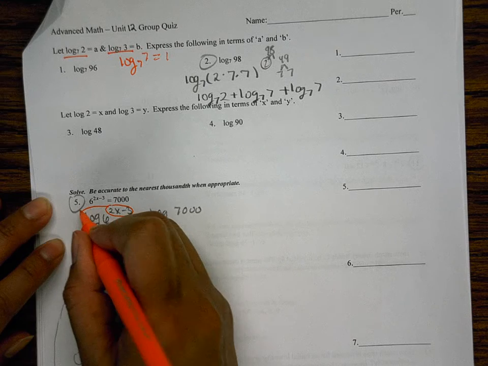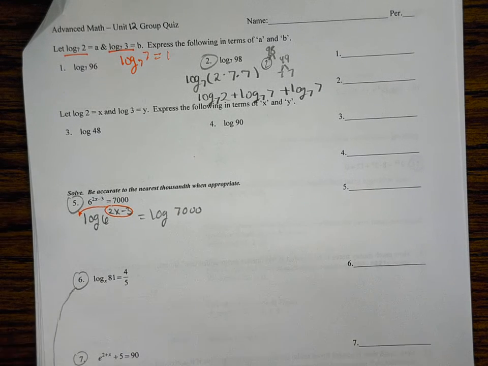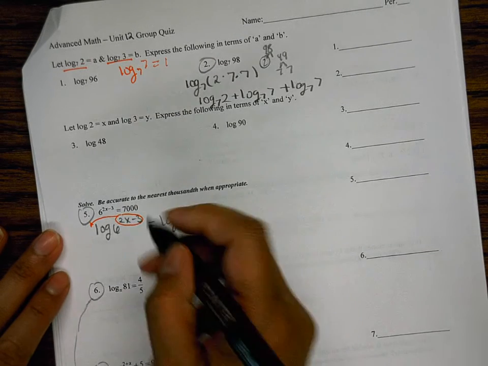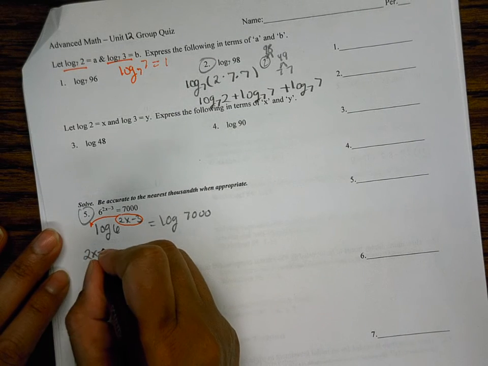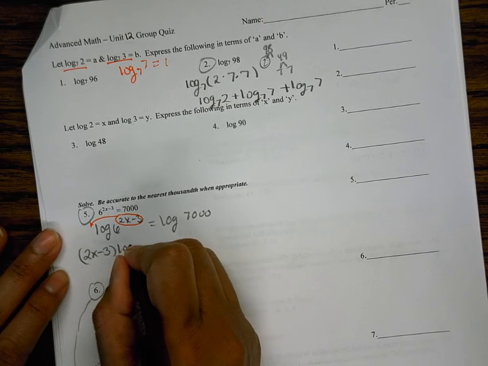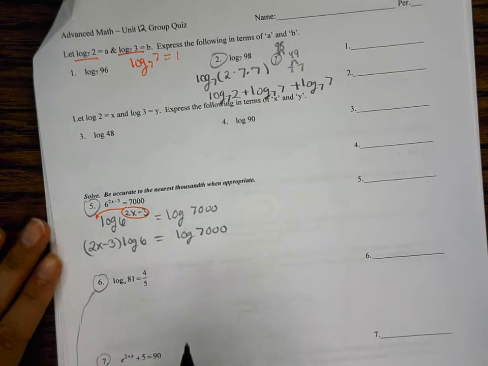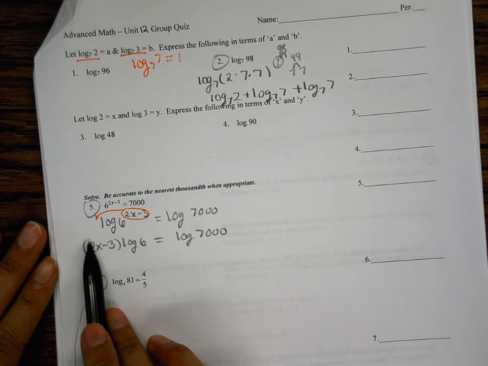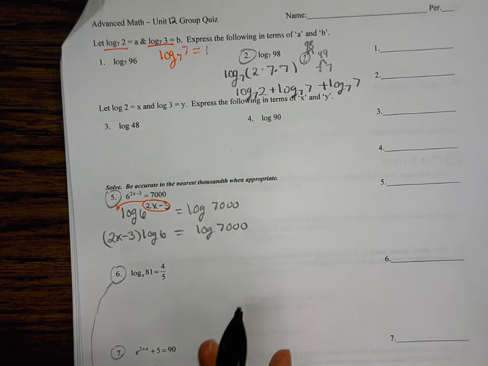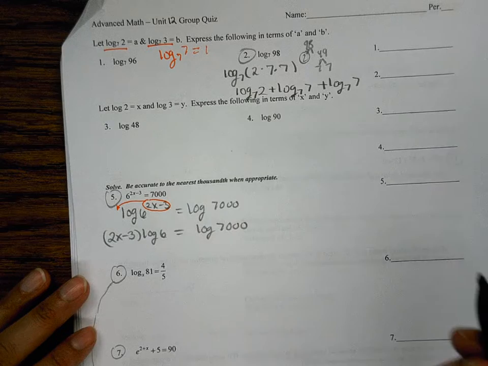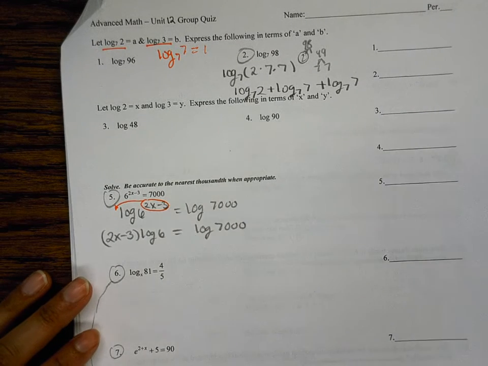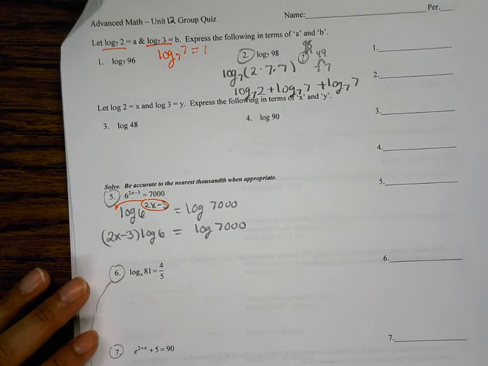Now typically our exponent has been pretty basic, like 2x or 3x, but it's usually not 2x minus 3. At least we haven't seen that many. So 2x minus 3, I'm going to put in parentheses, times log of 6 equals log of 7,000. Now 2x minus 3 comes down, and I put it in parentheses because it's that whole thing times log of 6. Now I am going to divide both sides by log of 6.